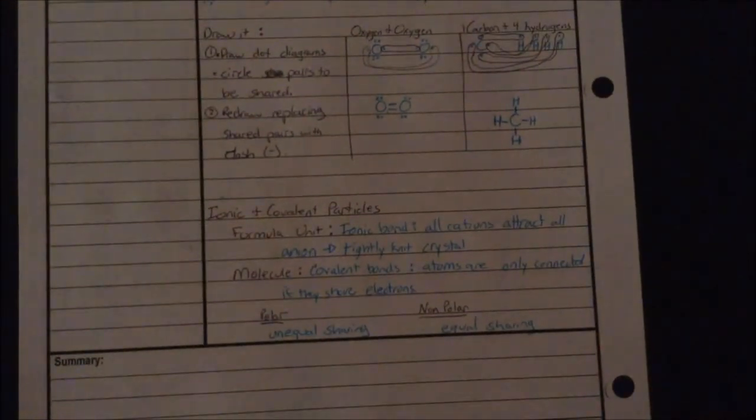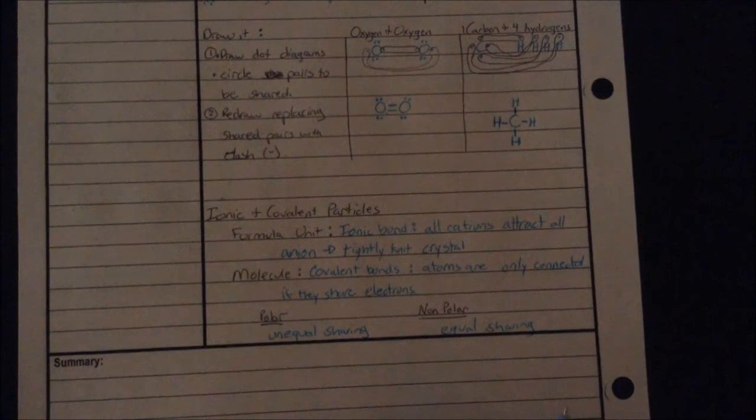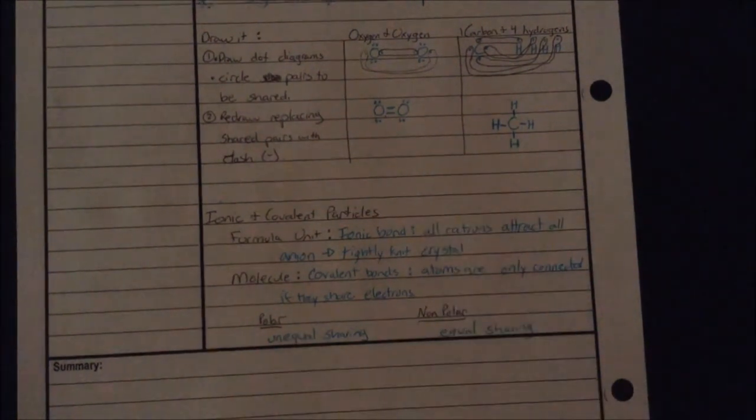Okay, so sorry the lights went out there the last couple of minutes. If you have any questions about how to draw these guys, make sure you ask your teacher.